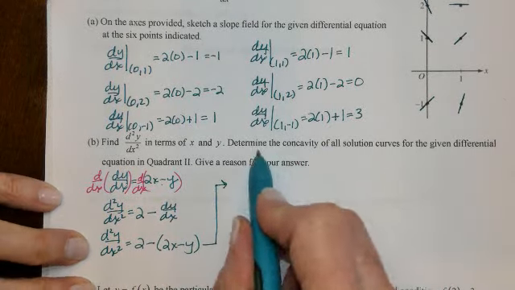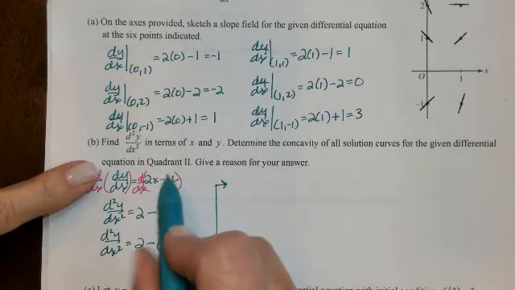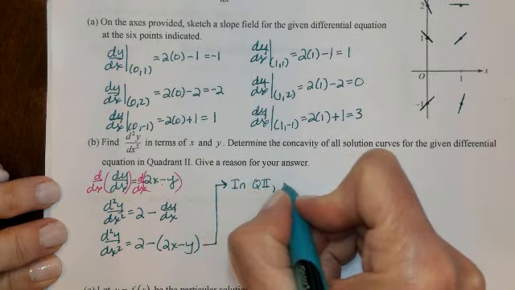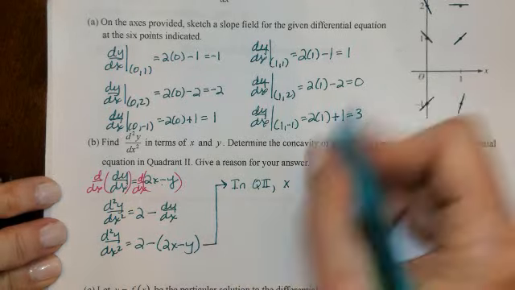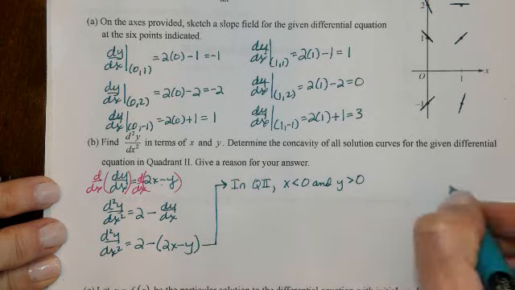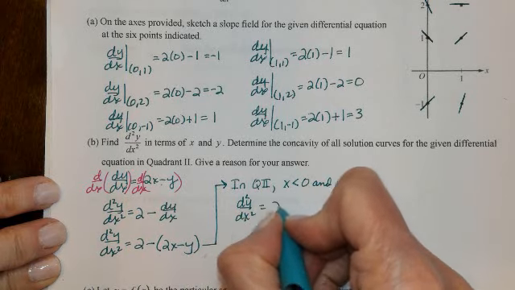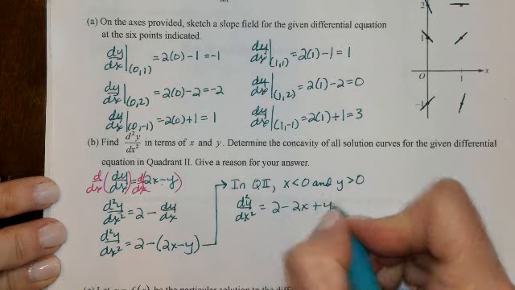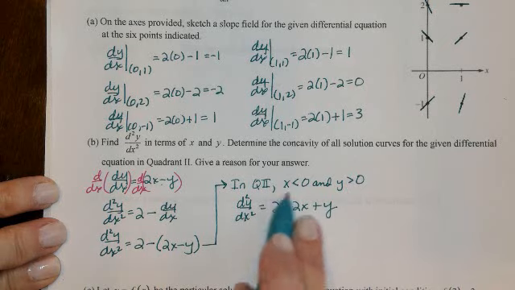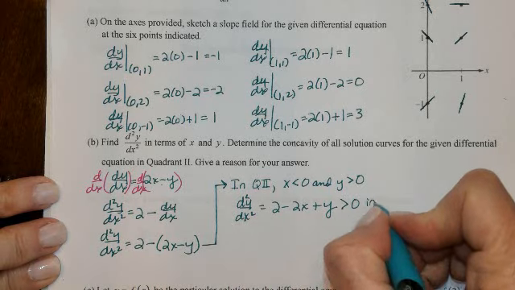All right, now we want to determine the concavity for all solution curves for the given differential equation in quadrant 2. Well, in quadrant 2, x is negative and y is positive. So the second derivative, which is 2 minus 2x plus y, if x is always negative and y is always positive, the second derivative will always be positive in quadrant 2.